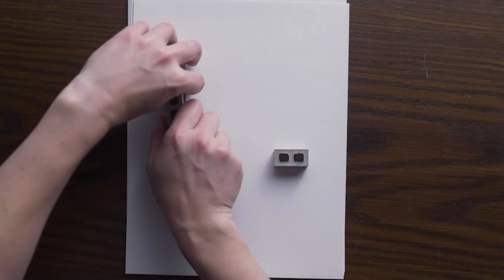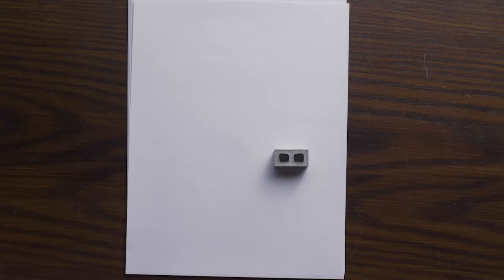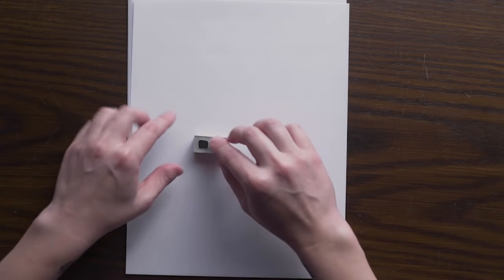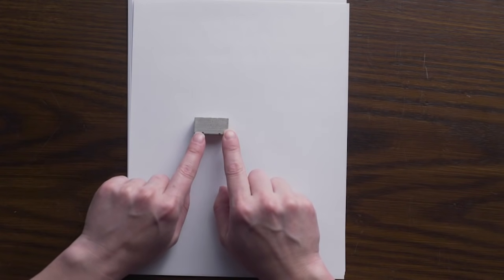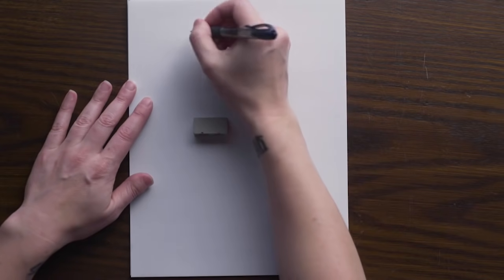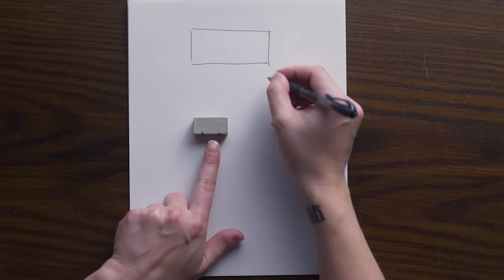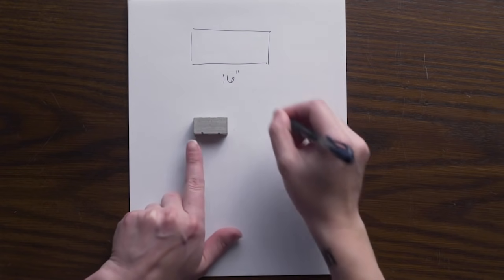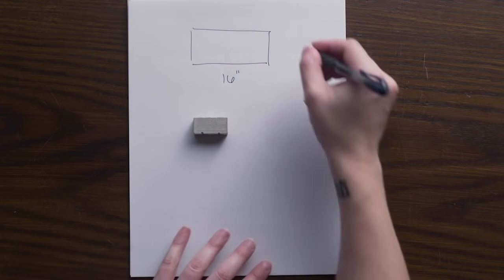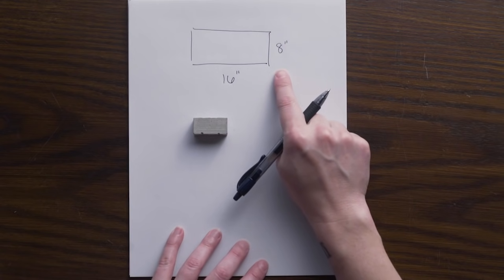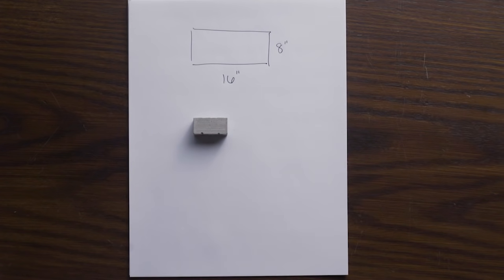So another thing that we are going to look at with our CMU block is the dimensions of our block. So the standard face of any CMU block, if we look at it in a larger proportion, they are always going to be 16 inches in length, and they are always going to be 8 inches in height. This is actually our nominal dimensions. And what that means is it actually includes a thickness of mortar.